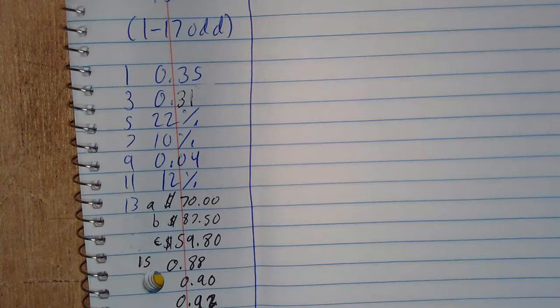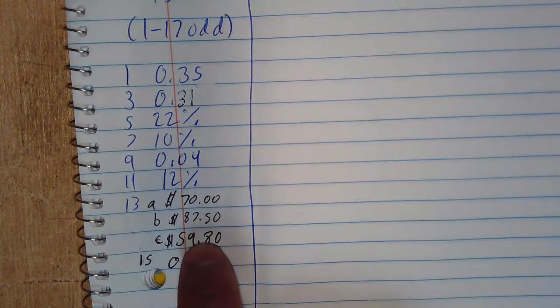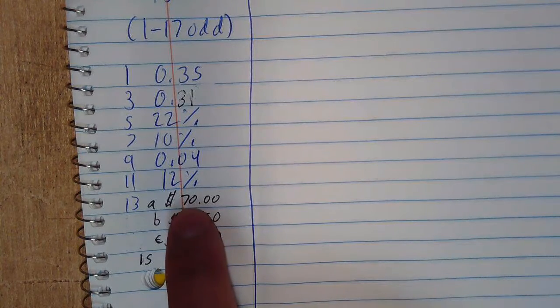From least to greatest. So with C, you earn $59.80. That would be the least. And then it goes up to A with $70. And the most interest was $87.50.